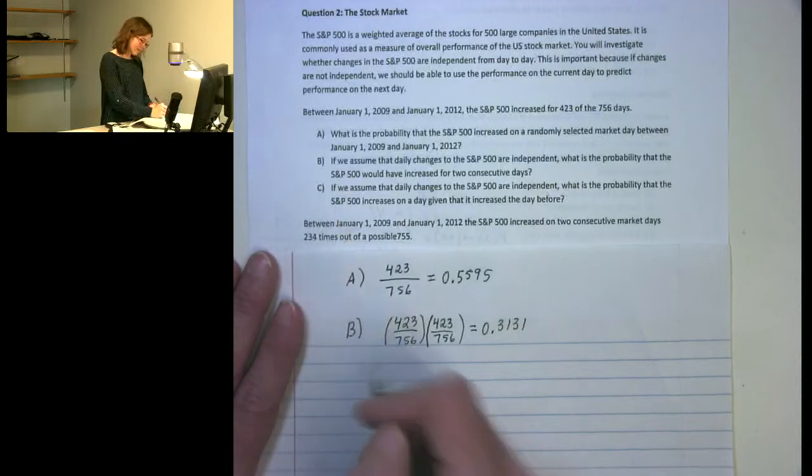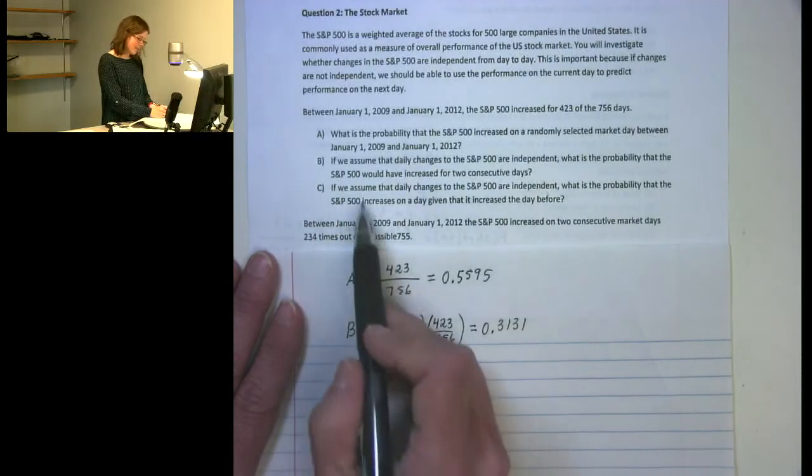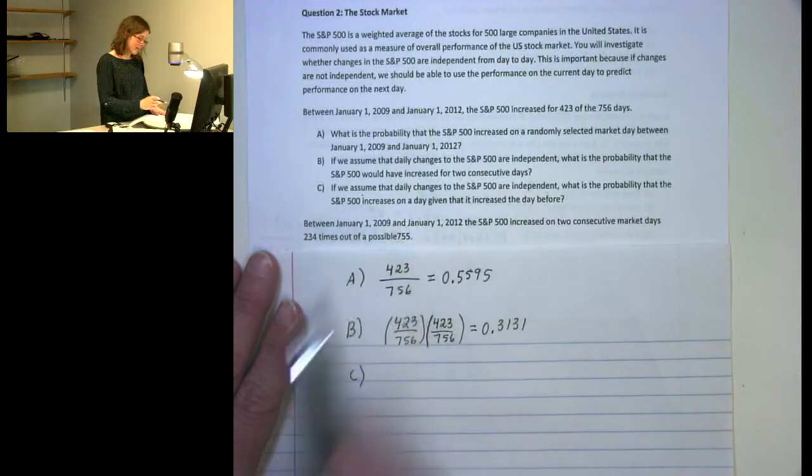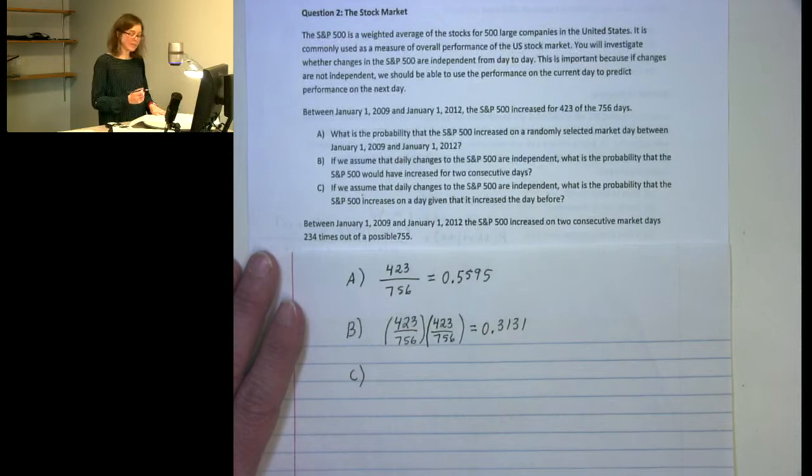And then part C: if we assume that daily changes are independent, what is the probability that the S&P 500 increases on a day given that it increased on the previous day?